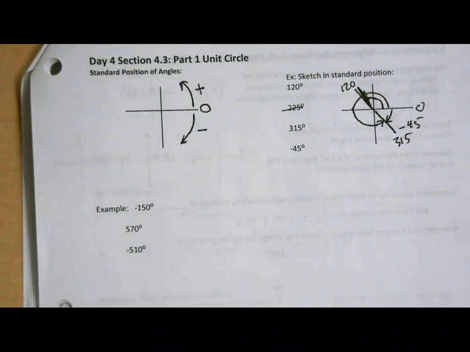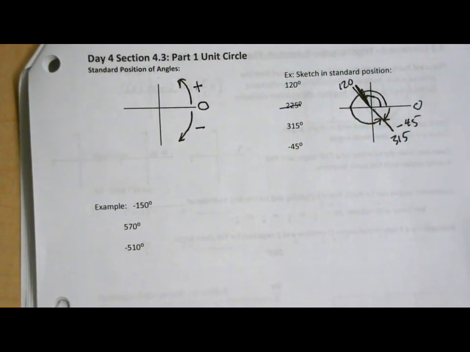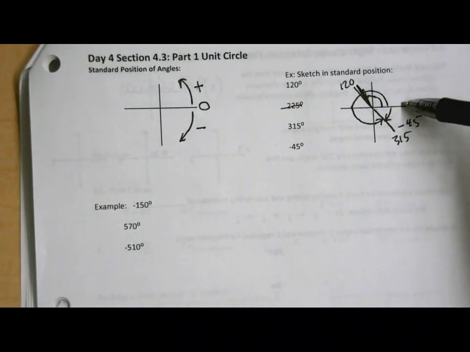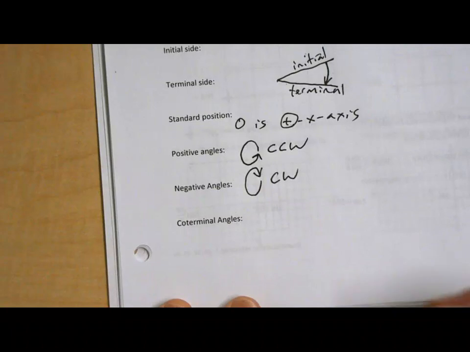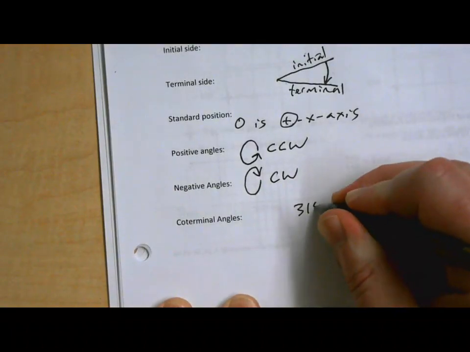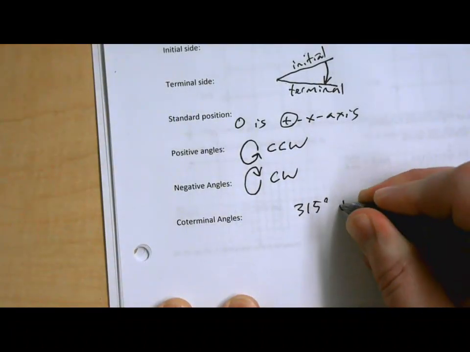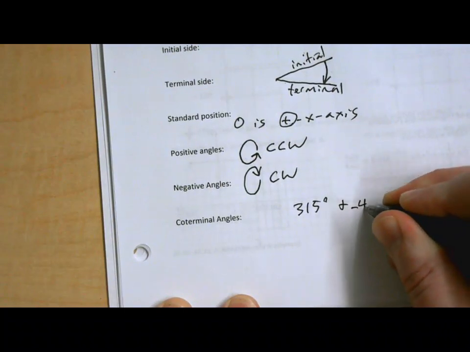Coterminal angles would terminate at the same place. So coterminal angles are different angles, but if you're starting in standard position, you're going to end at the same spot. So an example of some coterminal angles would be 315 degrees and negative 45 degrees.